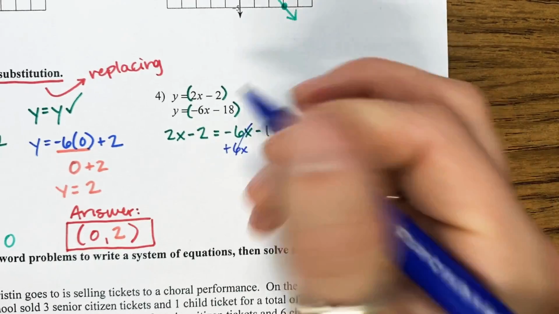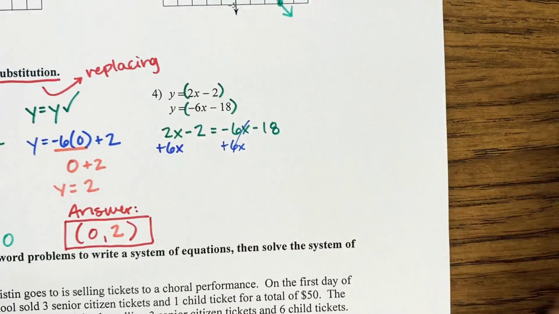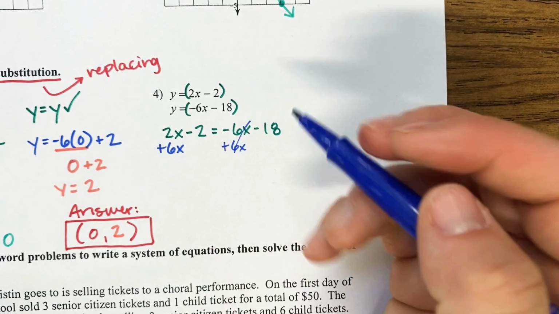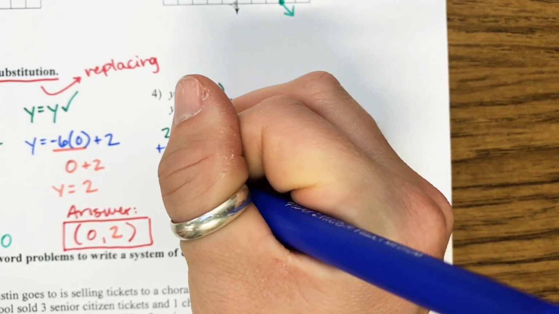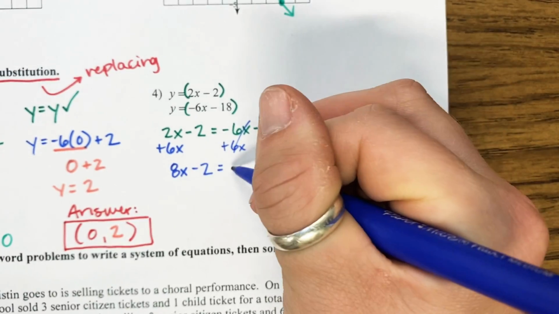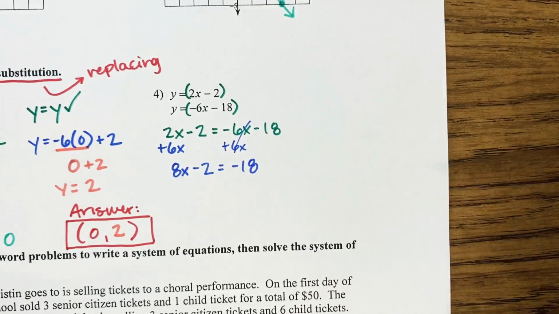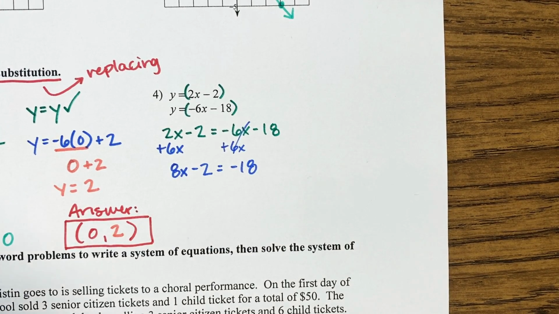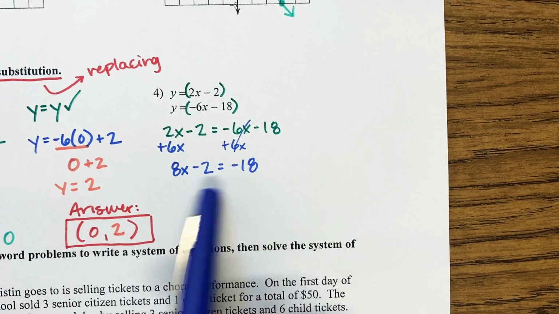Positive 6x. And that's going to move it to that side. Okay, so now I have 2x plus 6x. It's going to give me 8x minus 2 was already over there equals negative 18 left over on that side. Okay. So now I can go ahead and start solving for x.